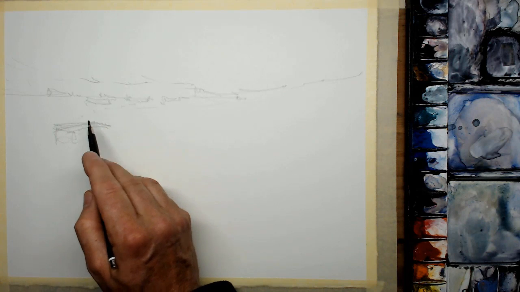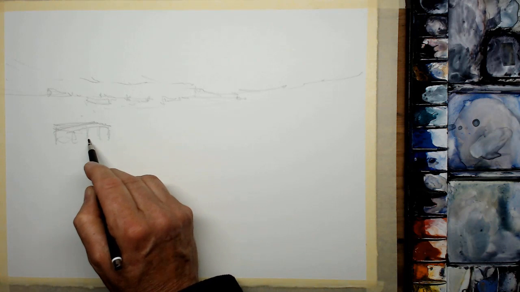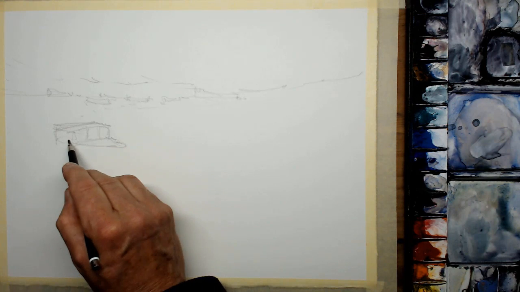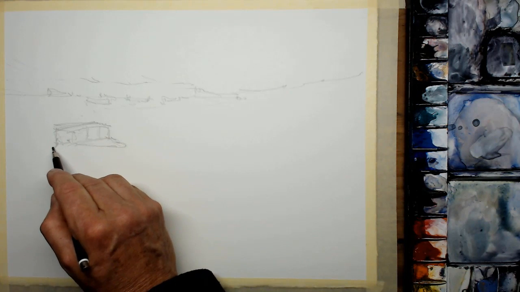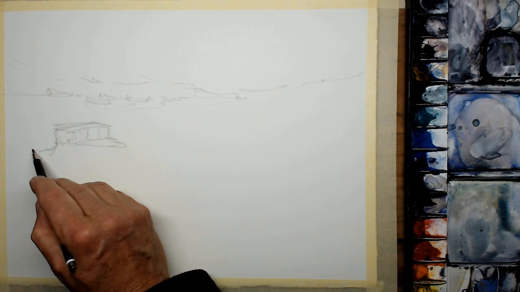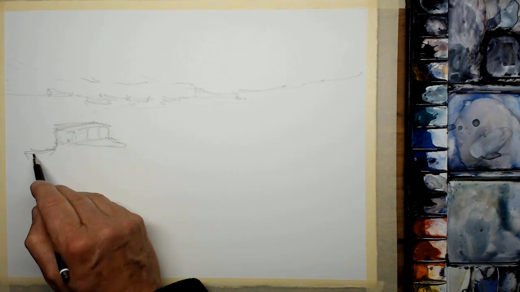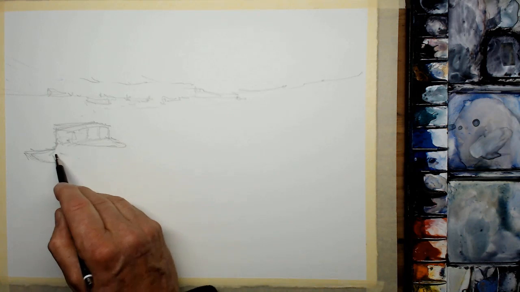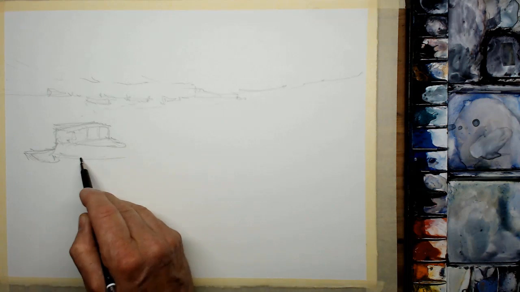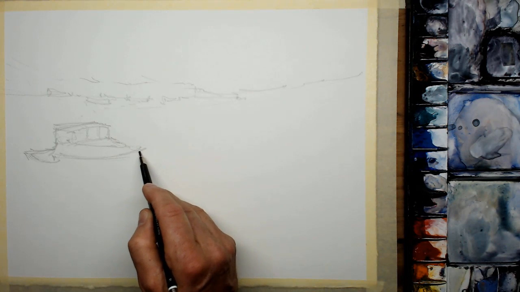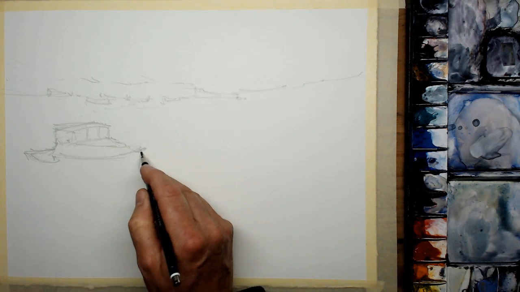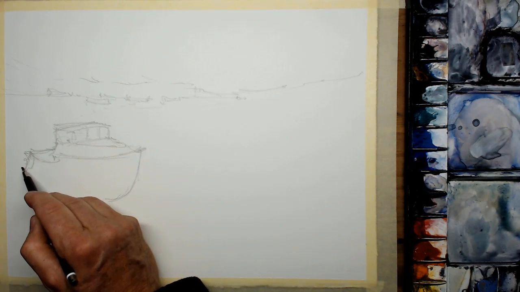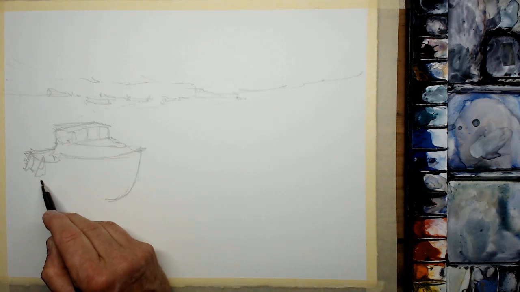So the paper I'm using here is Saunders Waterford. This is cold press, 300 grams, and the dimensions are 15 inches by 11 inches. I've secured it, as you may be able to see, with some masking tape. The paper will buckle a little bit. I don't pre-wet my paper. In this one, I'm not actually going to pre-wet it or damp the paper. It will buckle a little bit, but it doesn't matter. It will dry flat. Most paper will dry flat when it's dry.